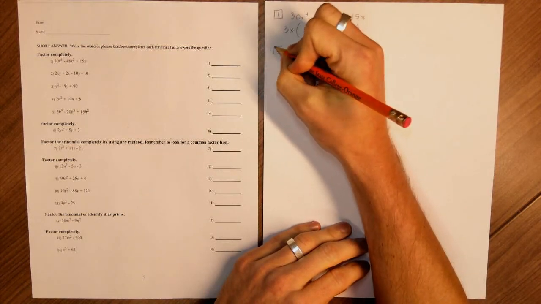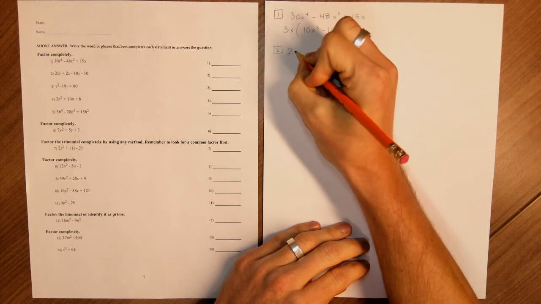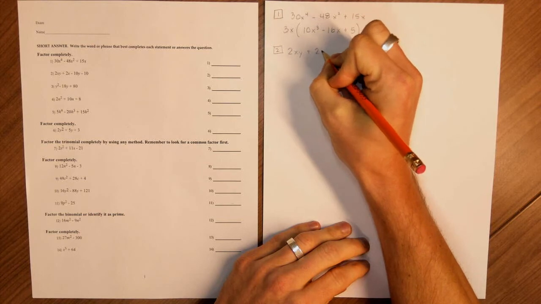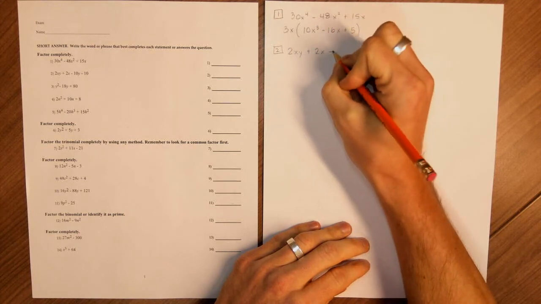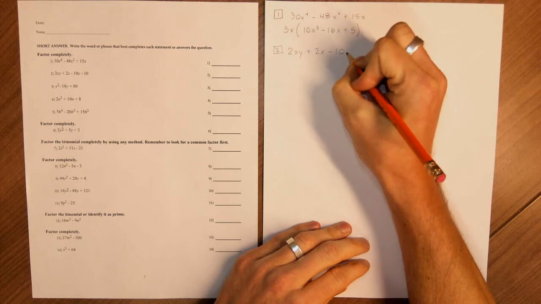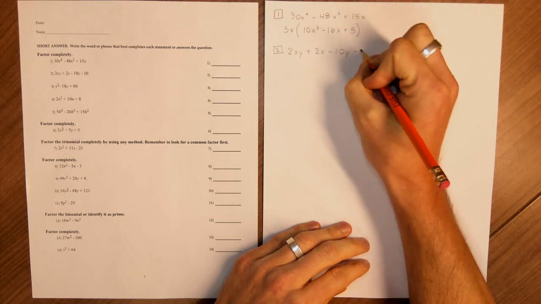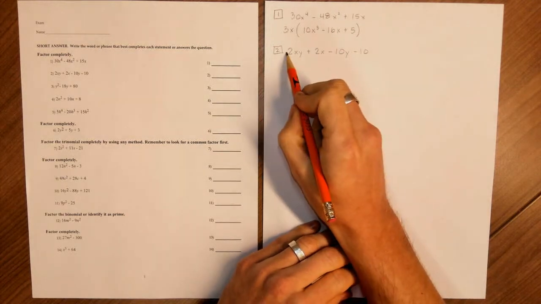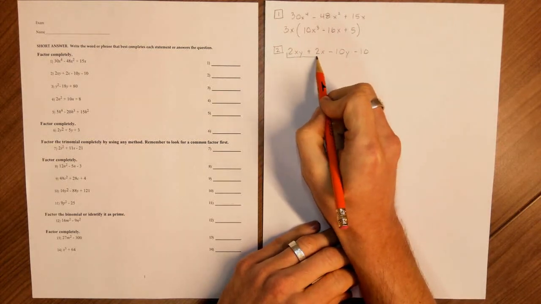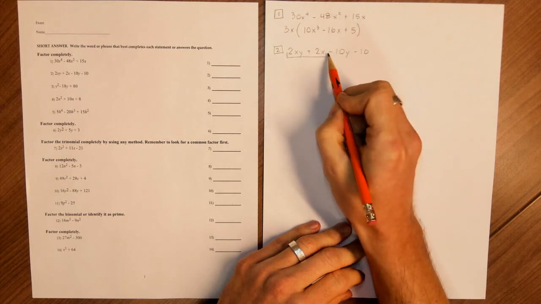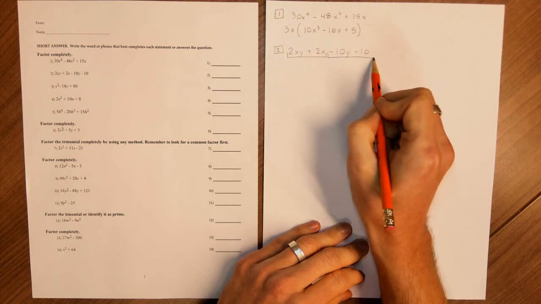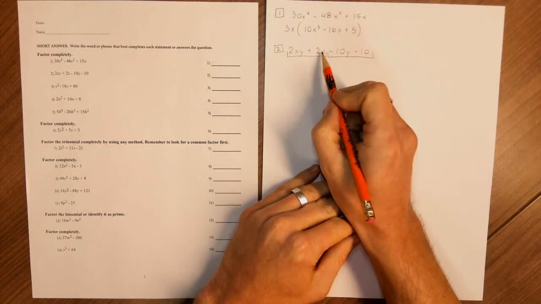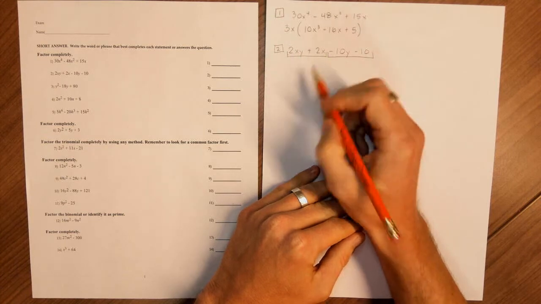Number 2. We got 2xy plus 2x minus 10y minus 10. Now one neat thing we can do with these is we can actually separate these into this group, right? And then into this group when we factor, okay? And so let's factor out what we can out of this group, okay?